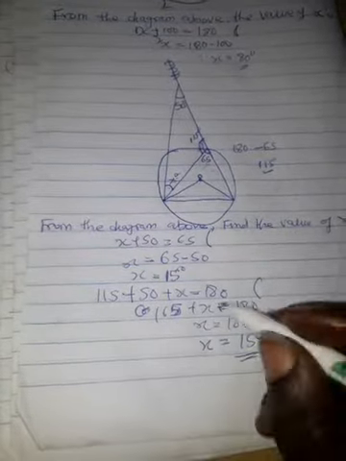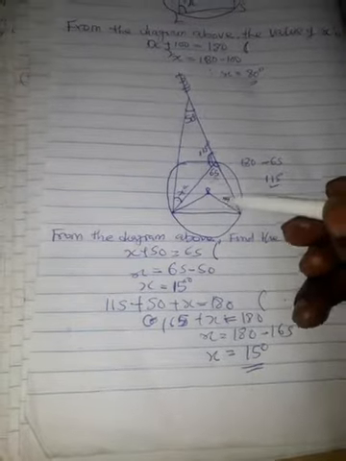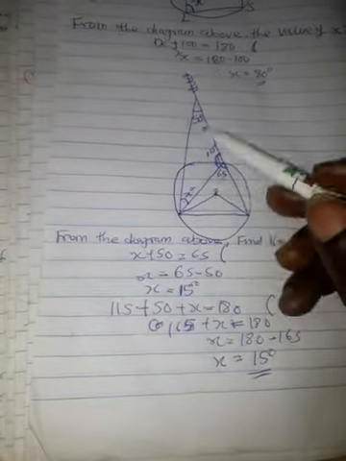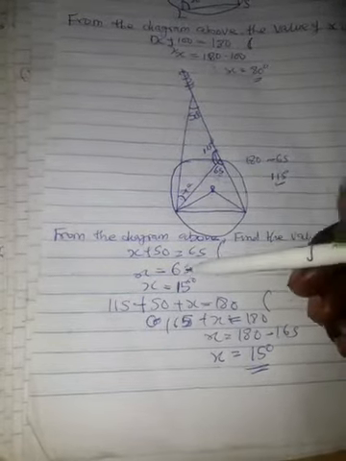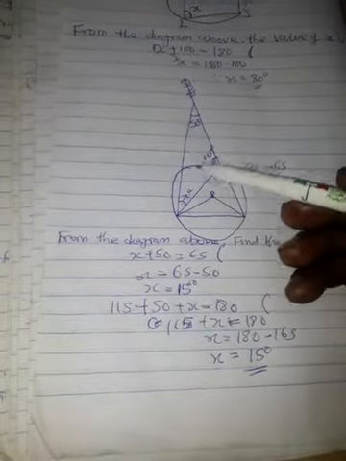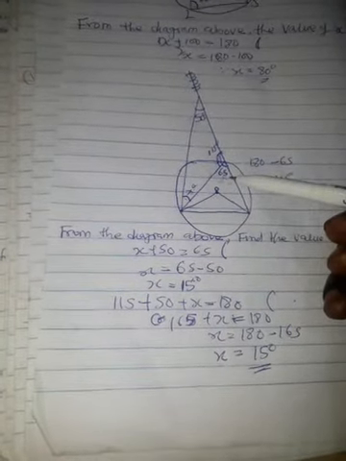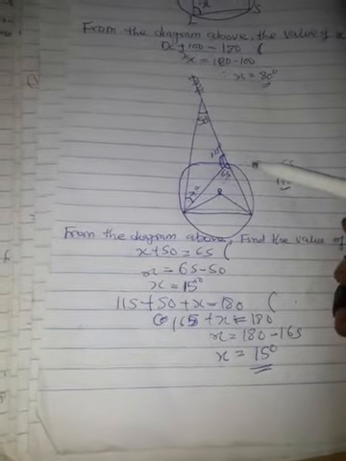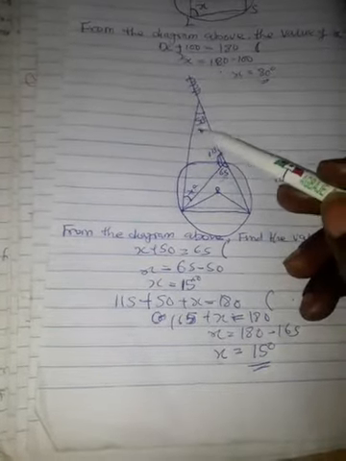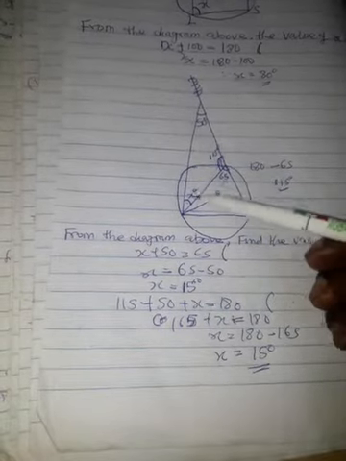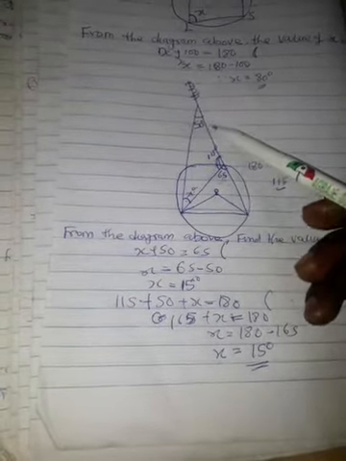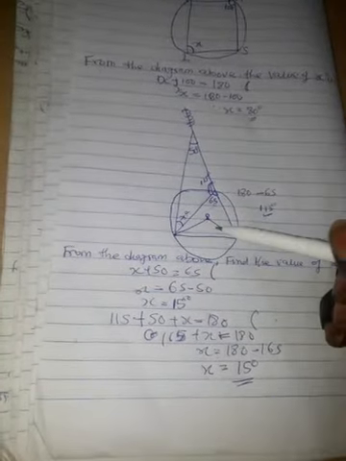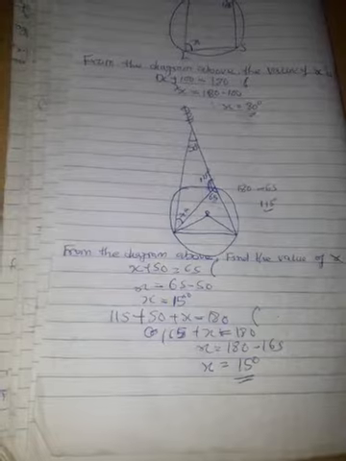So either way you choose, if you are someone who knows the theorem that one exterior angle equals the two opposite interior angles, then you can apply that one. But if you want to go the easier way, just use the sum of angles on a straight line is 180. By the time you subtract 65 from 180, you have 115. Then the sum of angles in a triangle is 180. By the time you add everything together, you'll be able to get 15 degrees. Either way, once you know those theorems and you're able to quote them, you have your full mark.